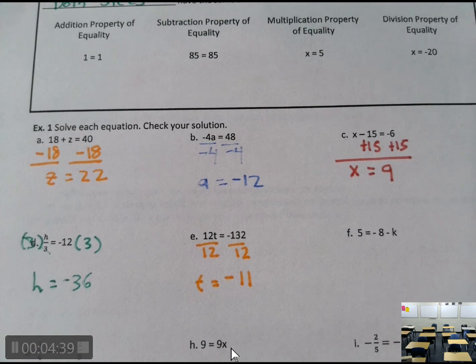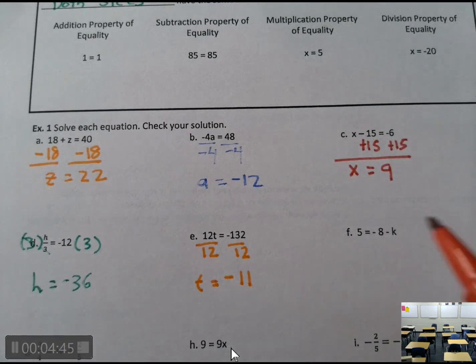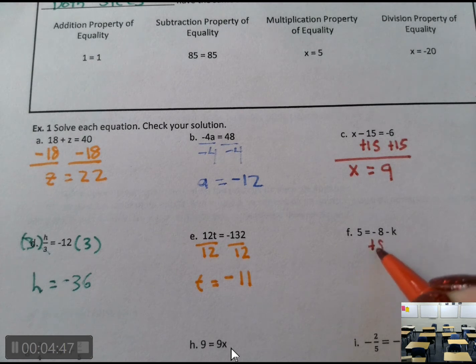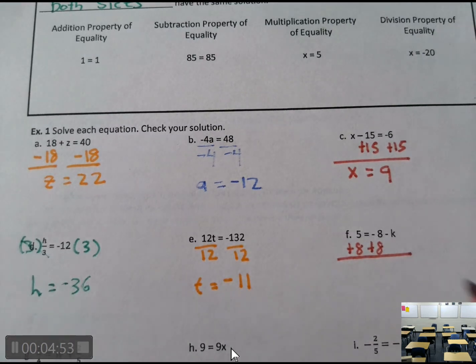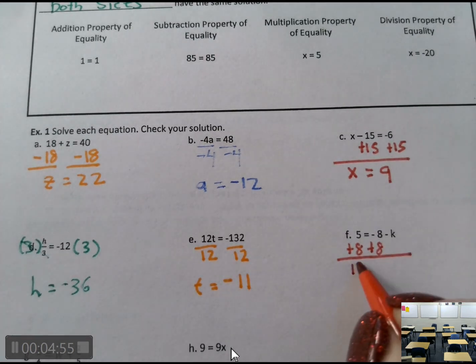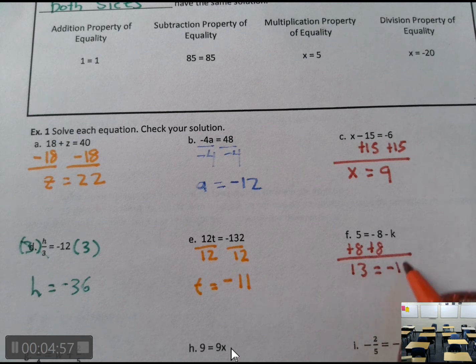For f, we want to get the k by itself, so we're going to add 8 to both sides, which is the addition property, because we're adding. And so 5 plus 8 will give us 13, equals negative k.